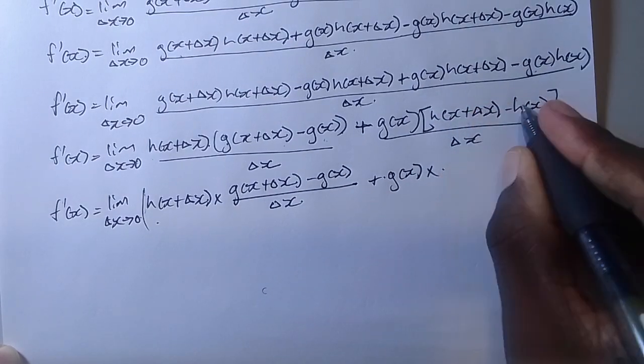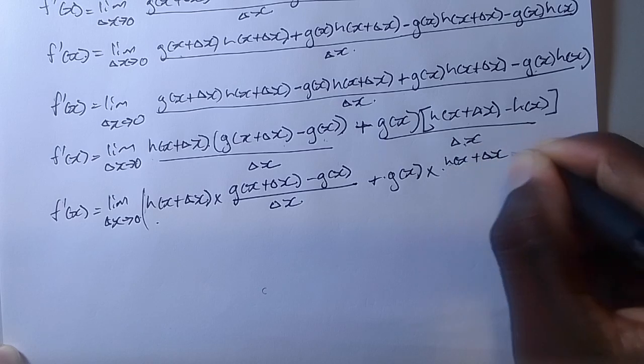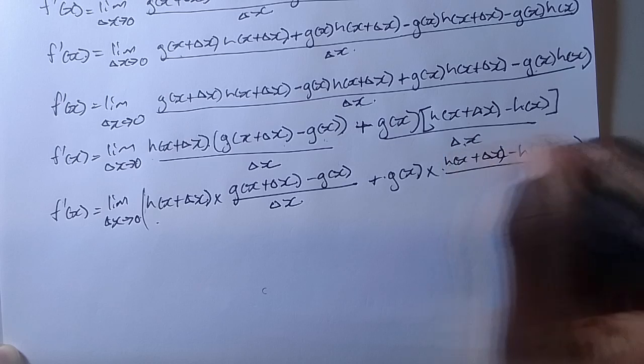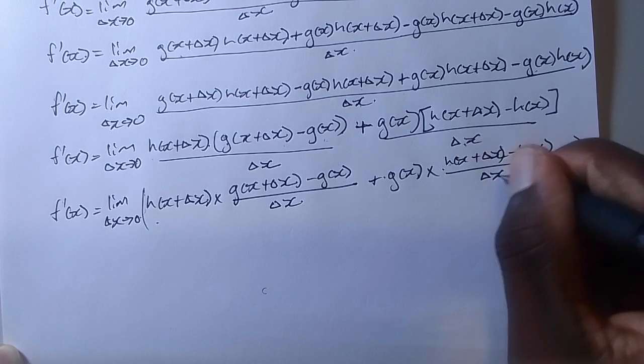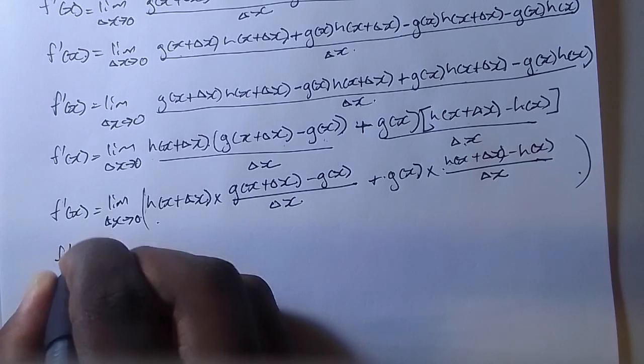So you're isolating these guys now. You have h of x plus delta x minus h of x, all divided by delta x. And you have f prime x.